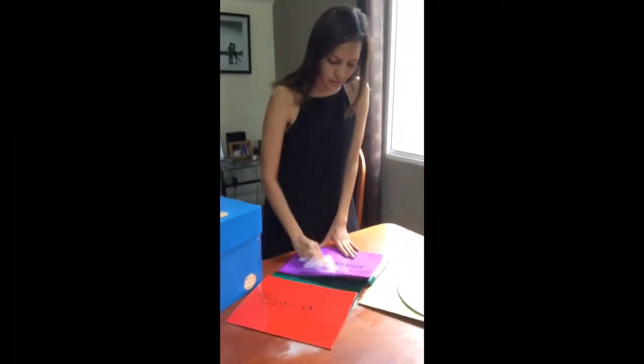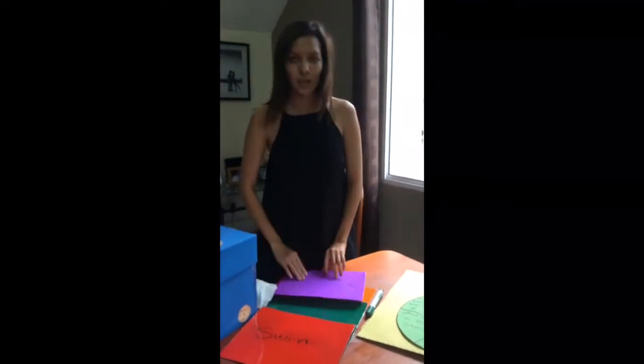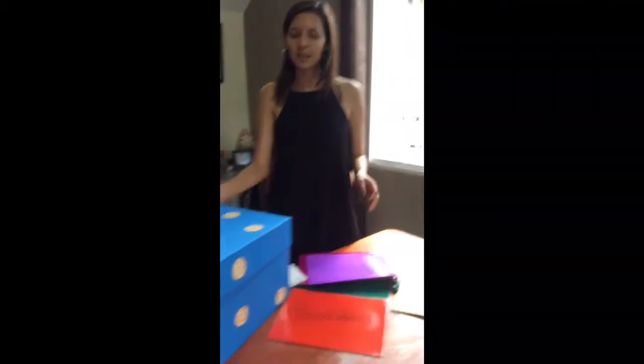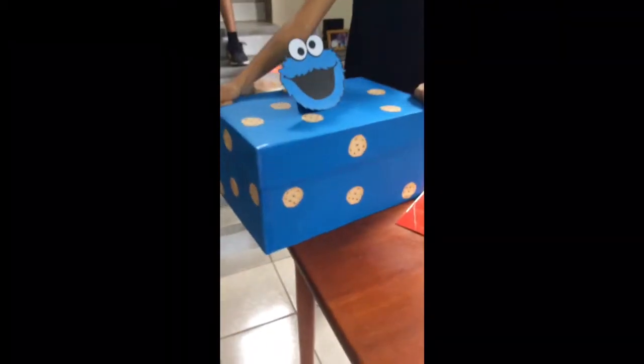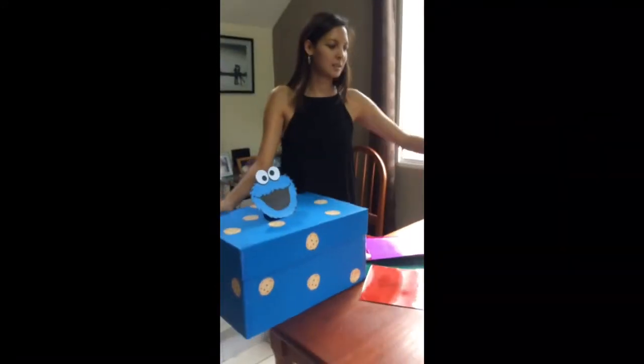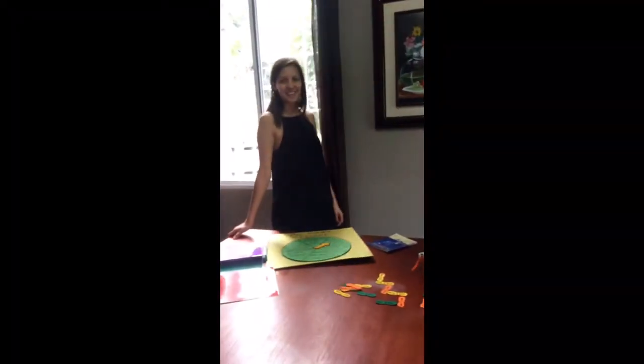The good thing about this is that you can erase it, as you can see, and write another word in order to improve their vocabulary. And last but not least, we have the container, which is a Cookie Monster, because I love Cookie Monster. So this is all my didactic material. I hope you liked it, and thank you so much.